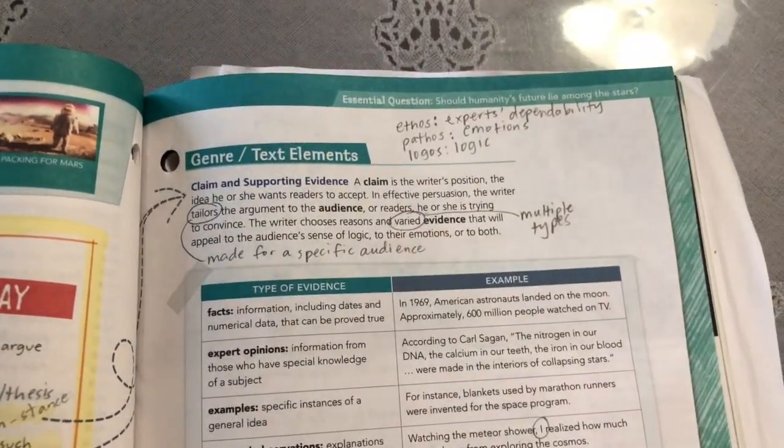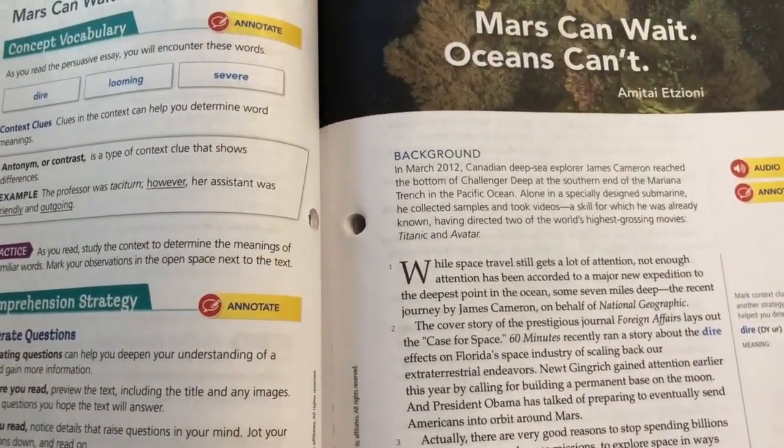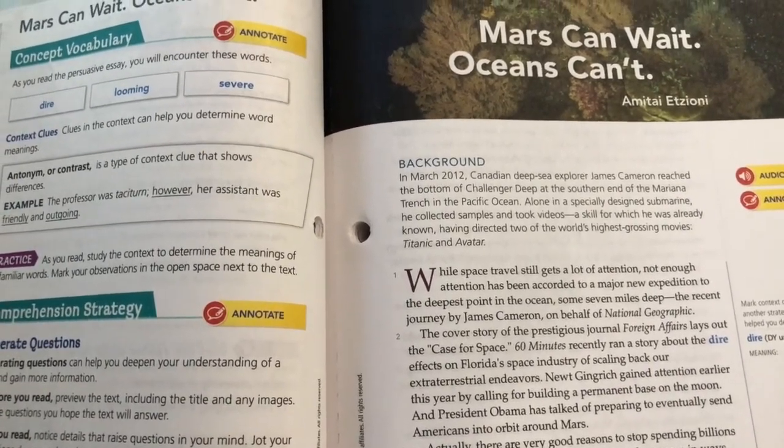So what I'm going to do now is I'm going to post images of this text, and I'm actually going to read it aloud to you. So when you're done, you are going to be taking the selection test and going on to the insight questions.